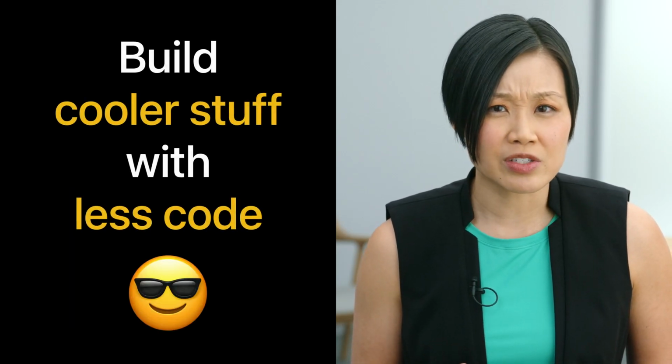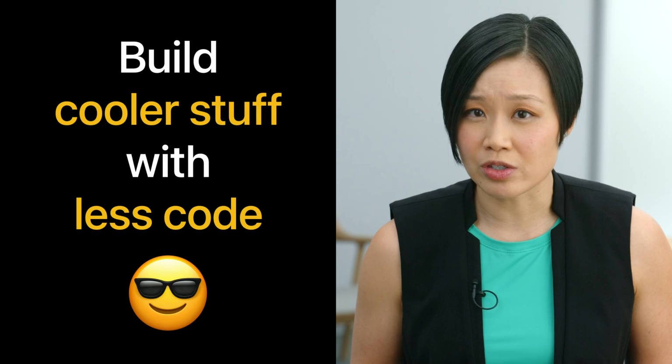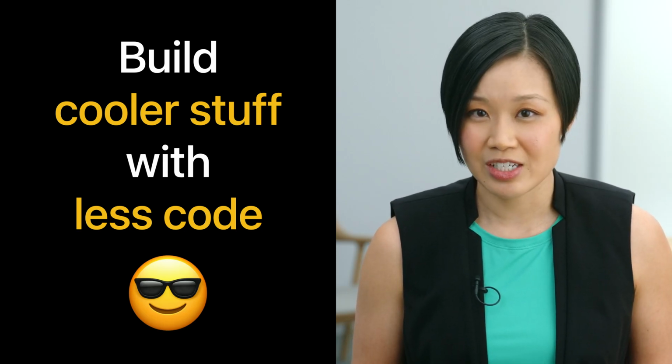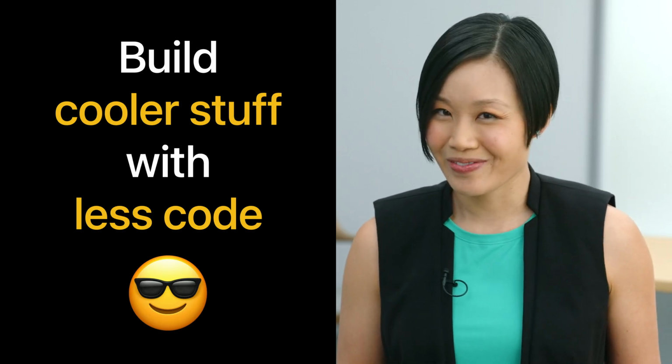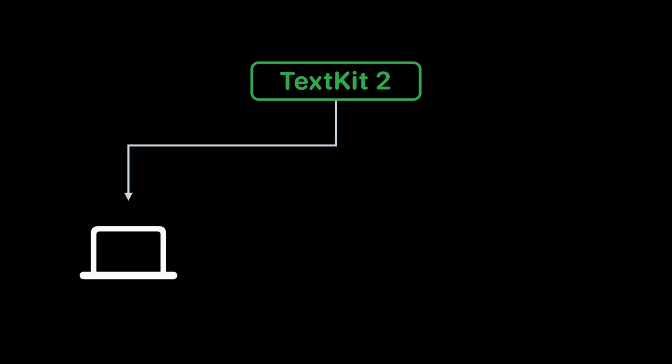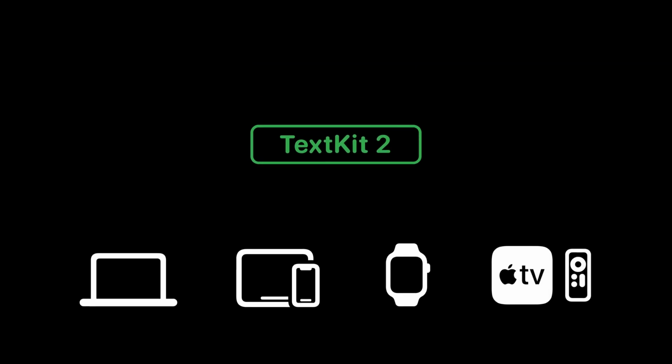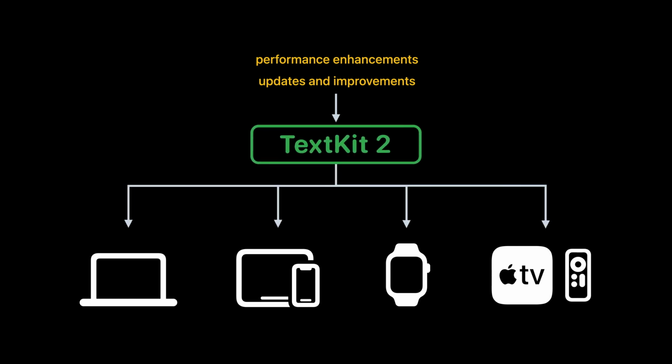And TextKit 2's focus on working with higher-level objects to control text layout makes it easier for you to customize the layout of your text, so you can build cooler stuff with less code. Moving forward, the TextKit 2 engine forms the foundation of text layout and rendering on all of Apple's platforms. Future performance enhancements, updates, and improvements will all be focused on the TextKit 2 engine. By updating to TextKit 2, your app can get the benefits of these improvements as we roll them out.